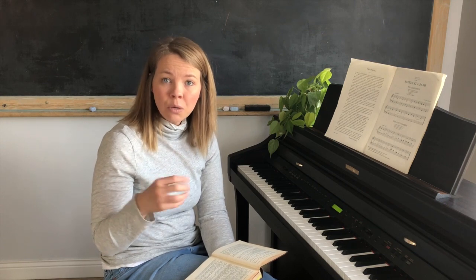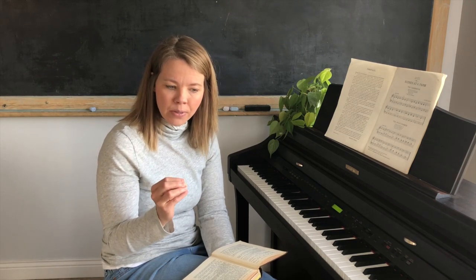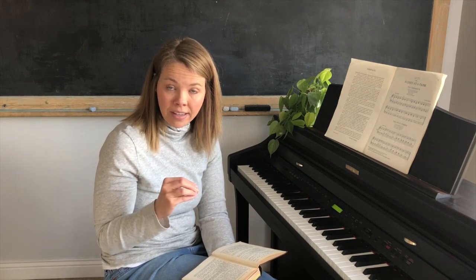Now that little C eventually changed into what we call a C clef. And this is a picture of a C clef. So clef is the French word for key. So a key is something that indicates something else to us. If you've ever seen a map with a key in the corner and it has different drawings or colors to represent something to see on the map, this is a key for our music.